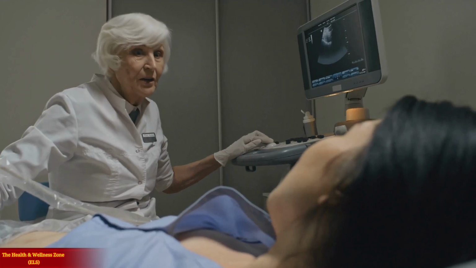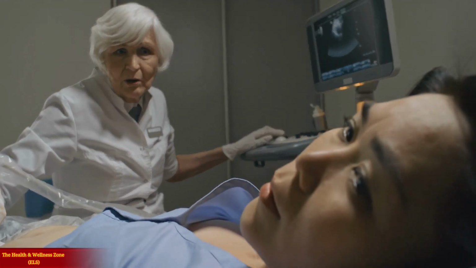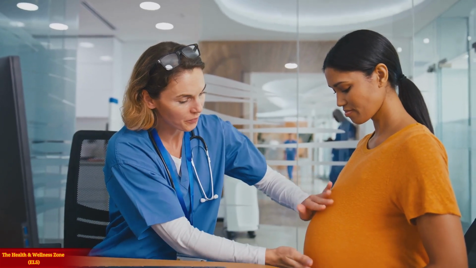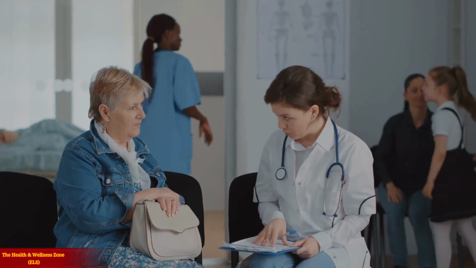However, what we do know is that certain factors can increase a woman's likelihood of experiencing a molar pregnancy. Age is one of the most significant risk factors. Women at the extremes of reproductive age, such as teenagers who are just beginning their reproductive years, and women over the age of 35, are at a slightly higher risk compared to women in their 20s and early 30s.